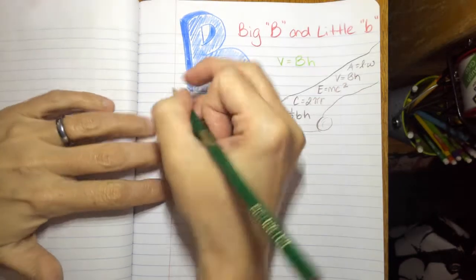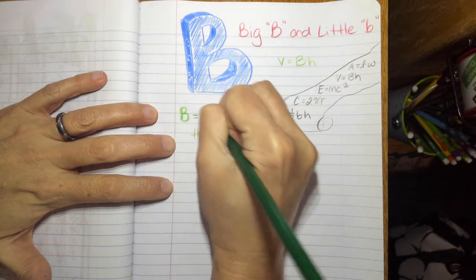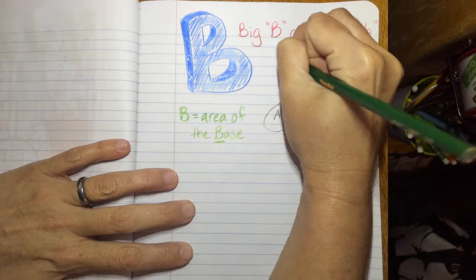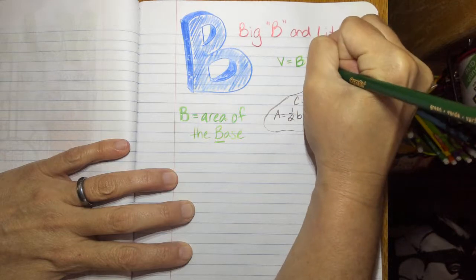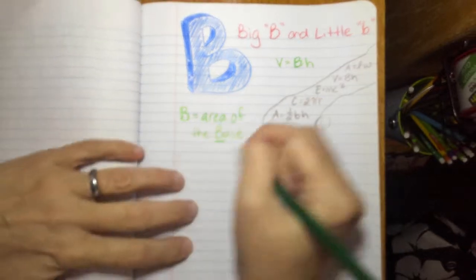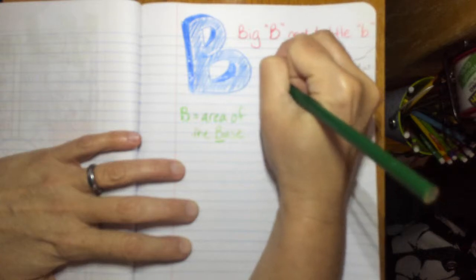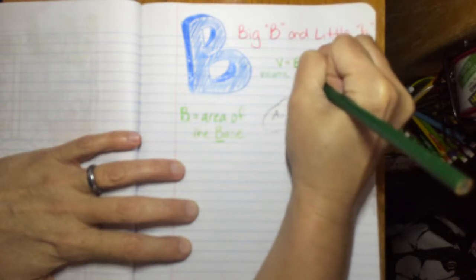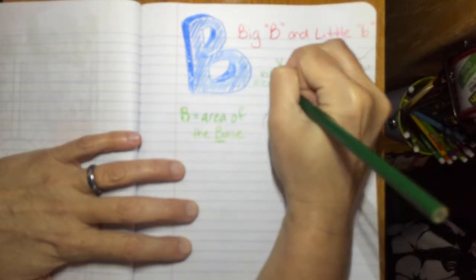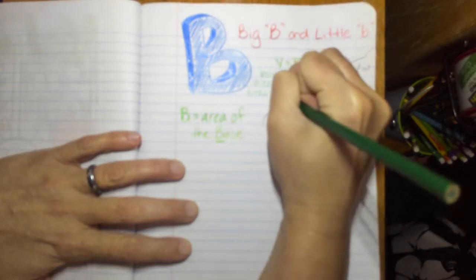I'm realizing I could probably use a darker green here for you. And so when we see this, volume equals big B times H, I know that what I'm really saying is volume equals the area of the base times the height.